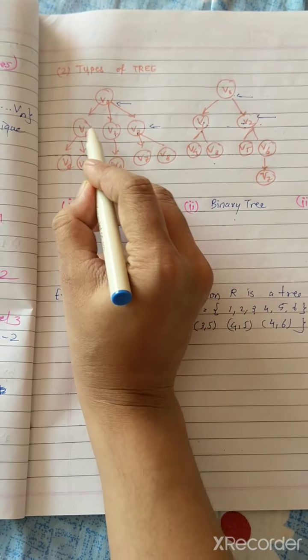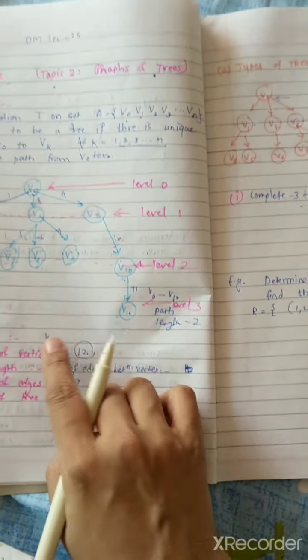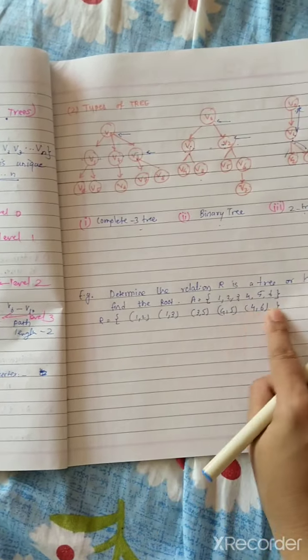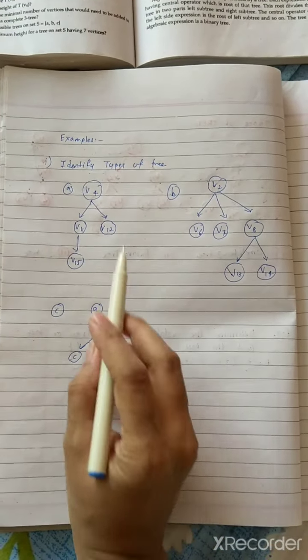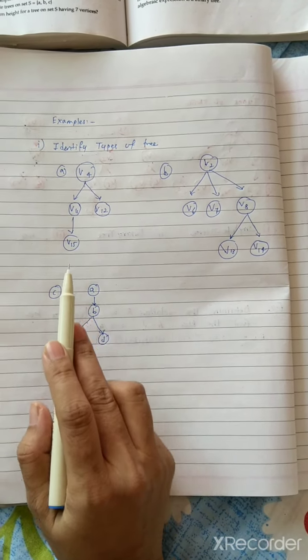A 3-tree means the number of separations at first is 3. Okay. So based on these 2 types, I'll give you one example to solve, and the third type we'll see in the next lecture. So solve this sum based on the lecture. A, B, C, 3 trees are there. You have to identify the types of tree.